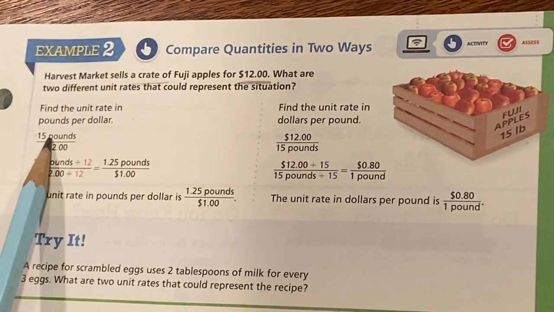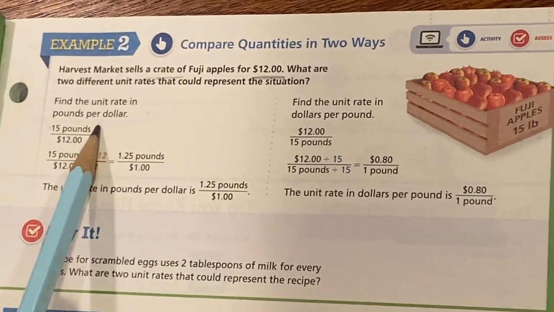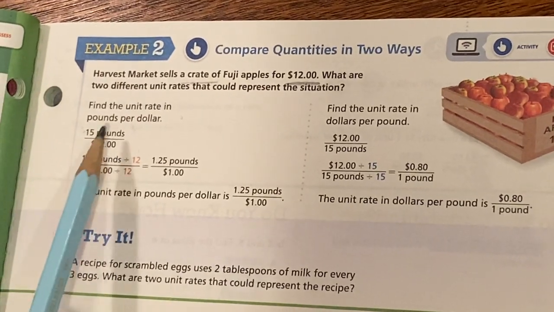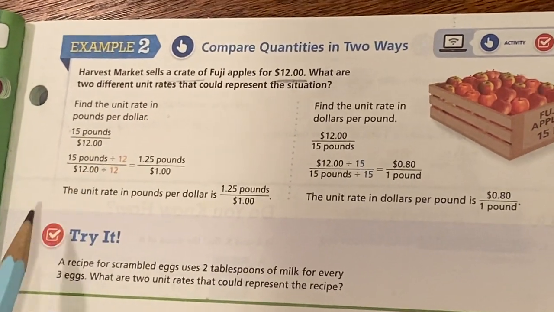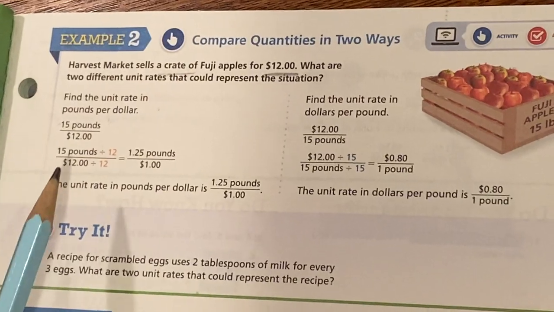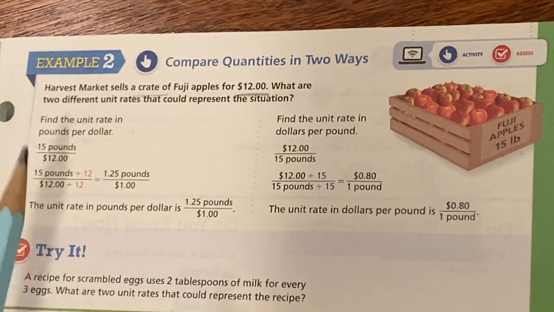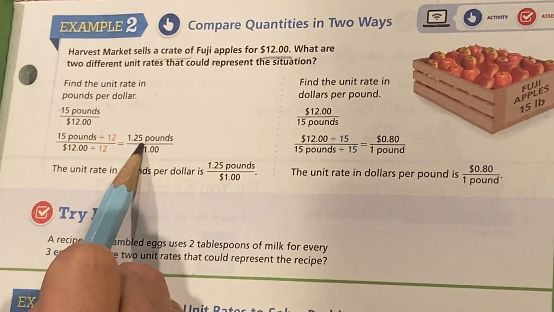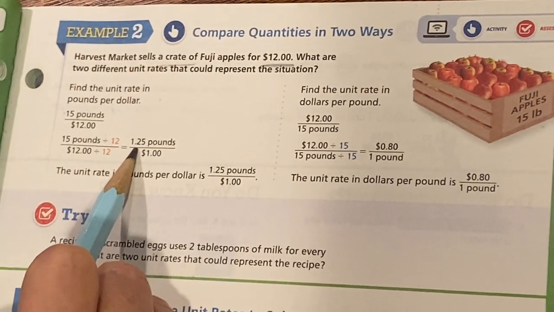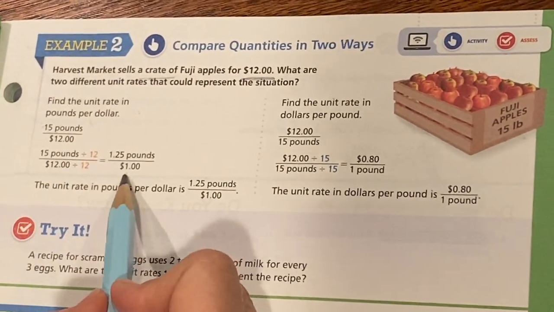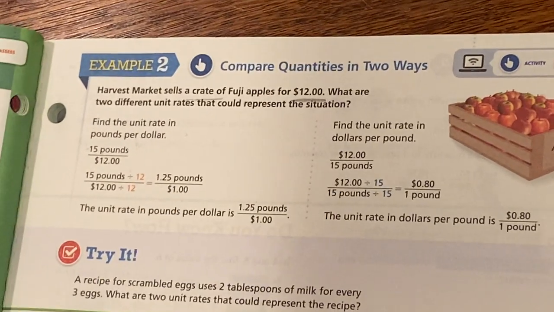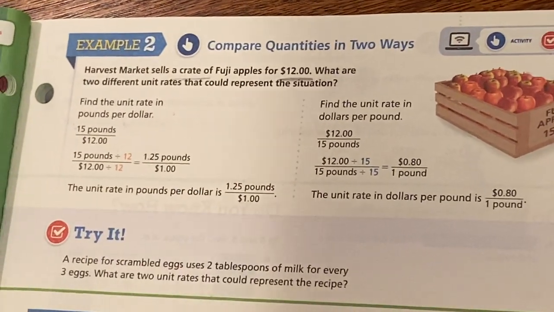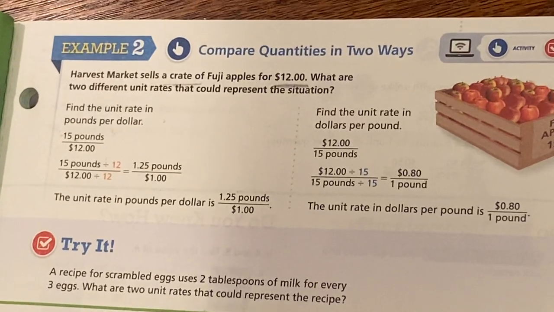So if you divide both terms by 15, you'll end up with 1 pound, and then whatever 12 divided by 15 is. So 15 divided by 12 is 1 1/4, or 1 25/100, and $1. So that means that for $1 you can get 1 1/4 pounds of apples.